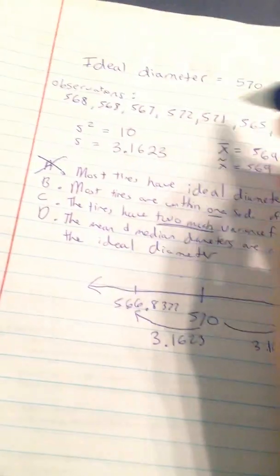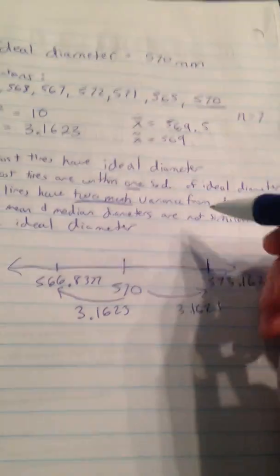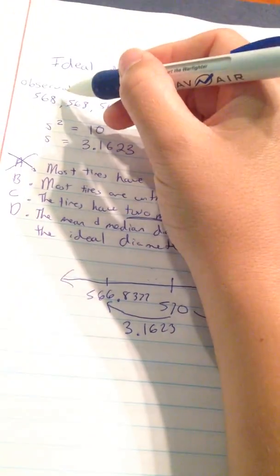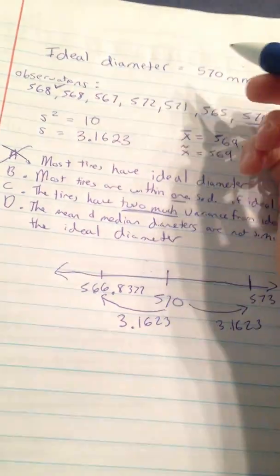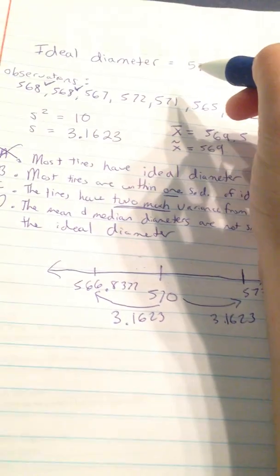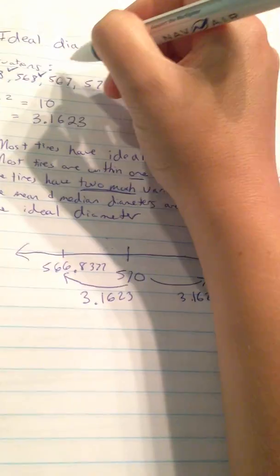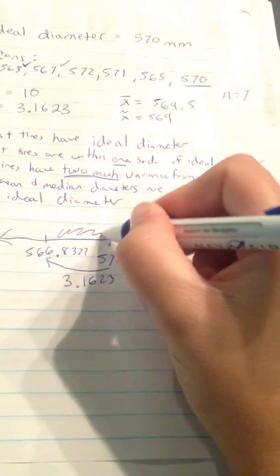Now I basically need to know how many observations are within this 1 standard deviation from the ideal. Looking at all my observations, starting with 568, is that in this interval? Yes, it is. So I'll put a check mark next to that one. Next one's also 568. What about 567? Yes, that's still more than 566.8, so it's still inside this interval.